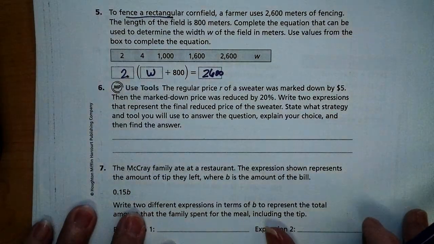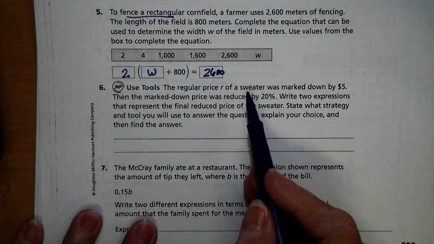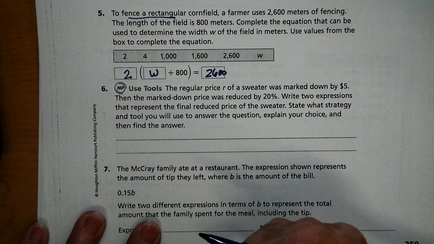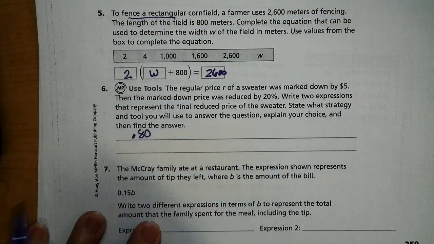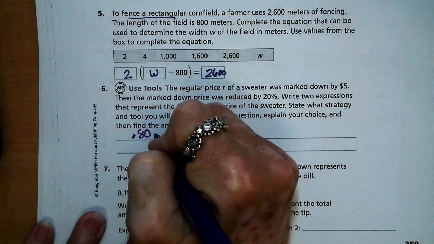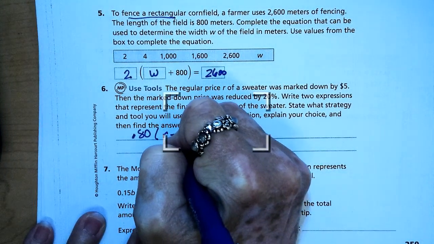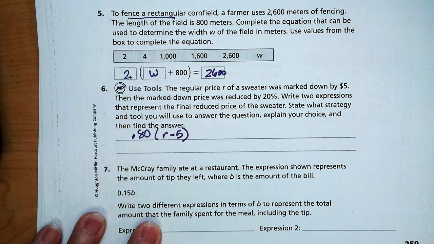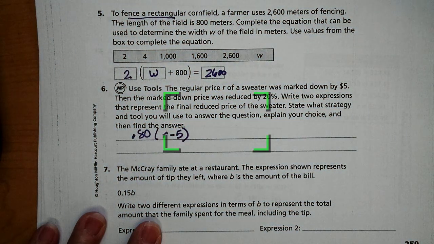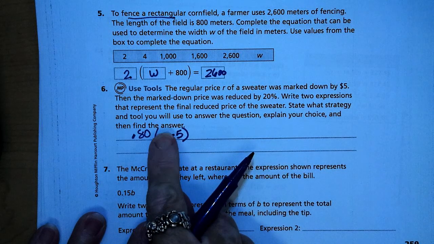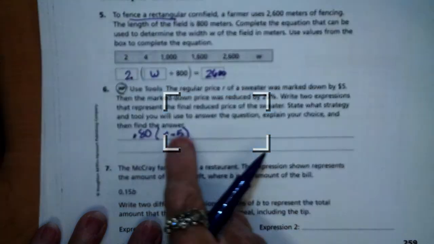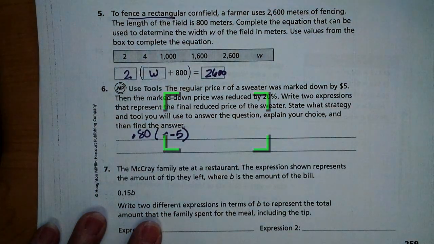All right, so once again, we could multiply by the total price. So that would be 80% times R minus 5. So that's the percent I'm paying times the cost of the sweater minus the $5 that was marked down.